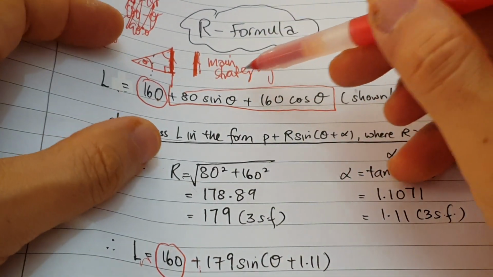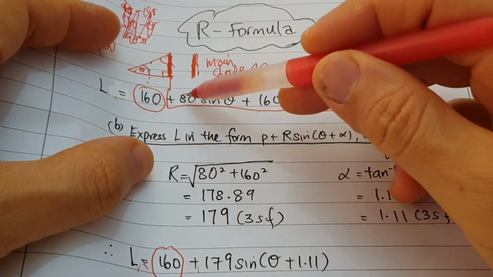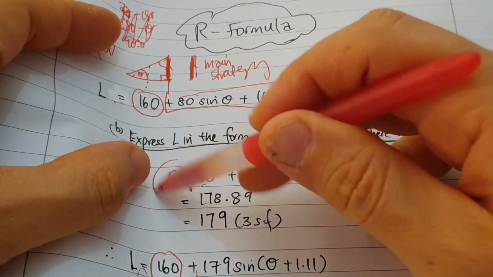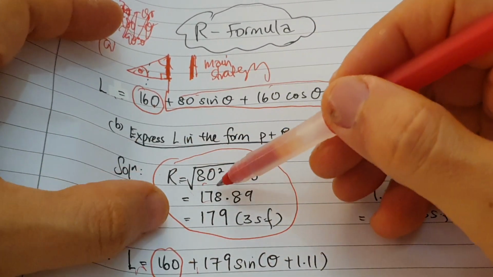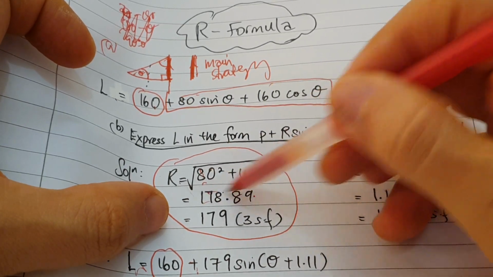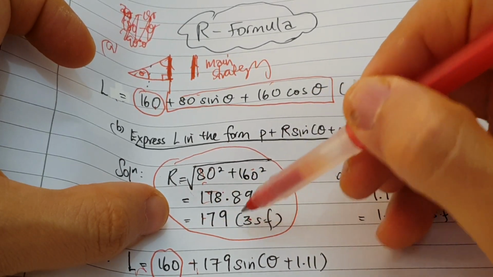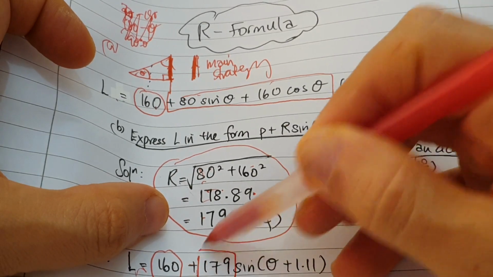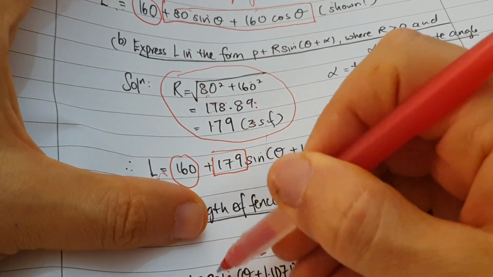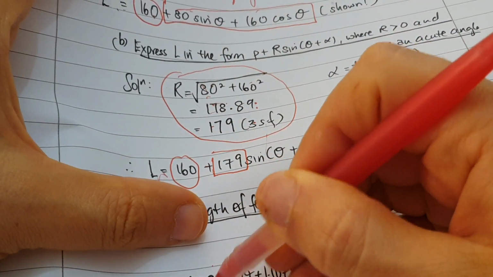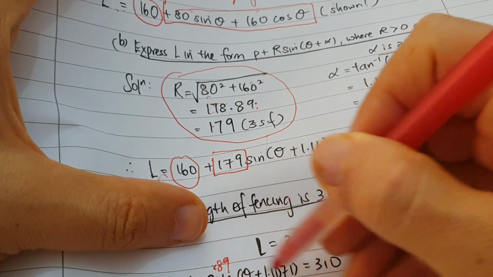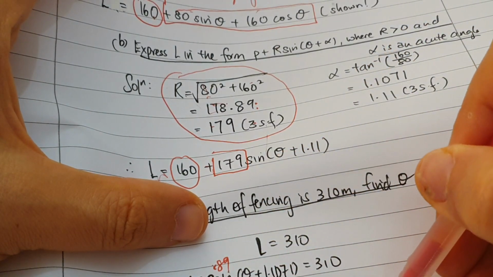Now how do you transform this into R formula? Very simple. The first part, the R, is just like Pythagoras theorem. You cannot get this wrong, okay? This is very simple. It's like E maths like that. Okay, but if you cannot get a nice answer, you put to 5SF, then 3SF, okay? Then you leave your 3SF answer here, but subsequently, when you are using, oops, I didn't do that here.